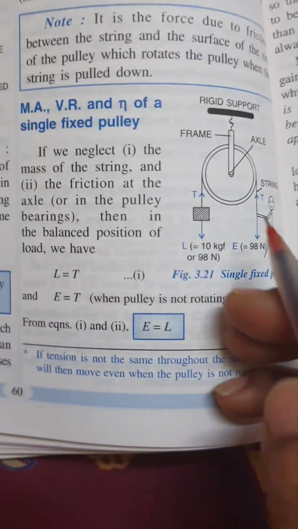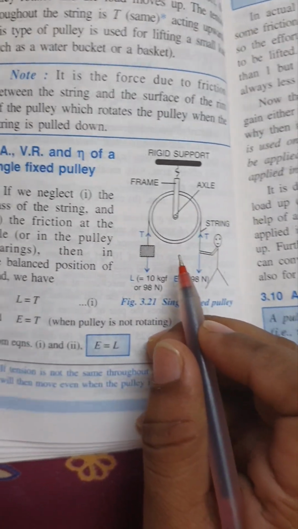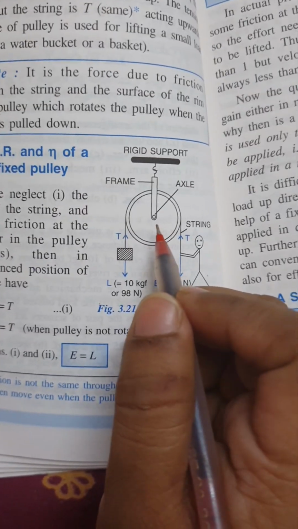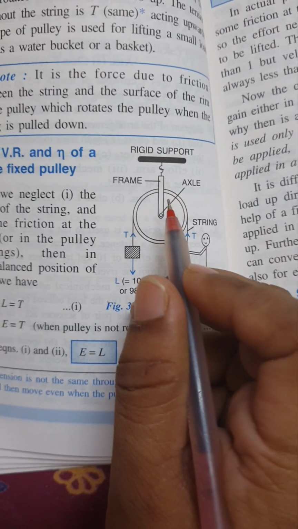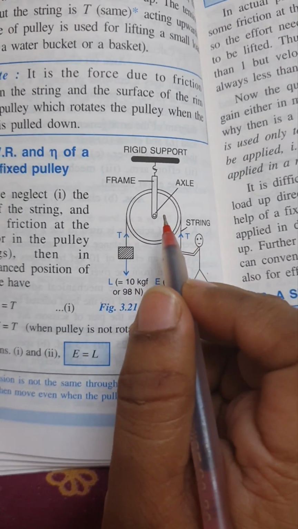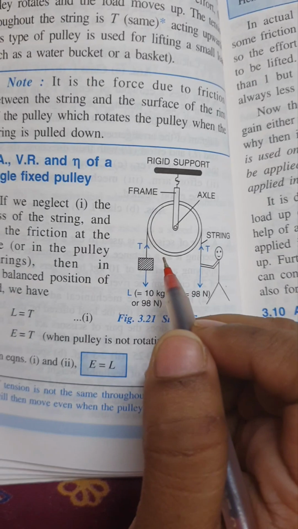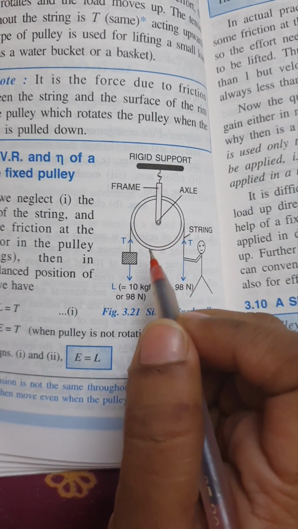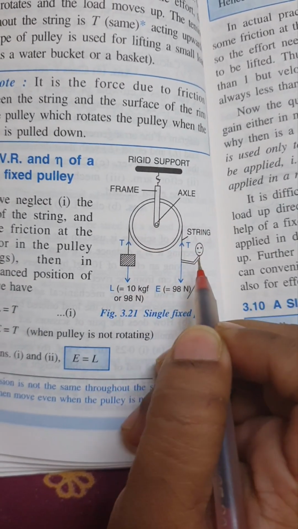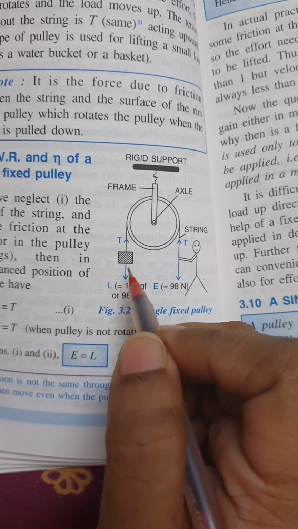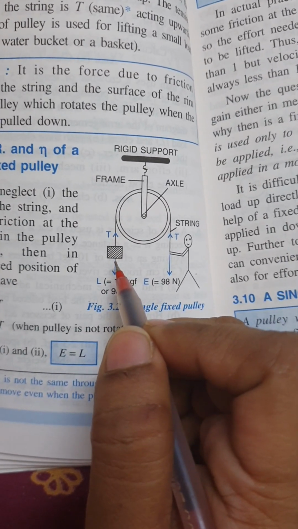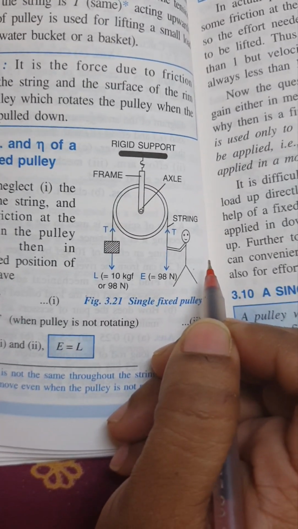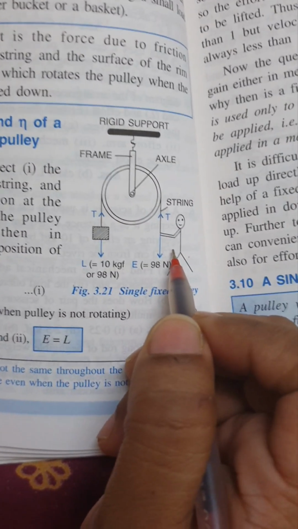Now you can see in this figure, this is the single fixed pulley in which the axle is fixed to a rigid support, and one strong string of negligible mass passes through the grooved rim of the pulley. One end of the string is connected with the load and the other end of the string is connected with the effort which is applied at the free end.